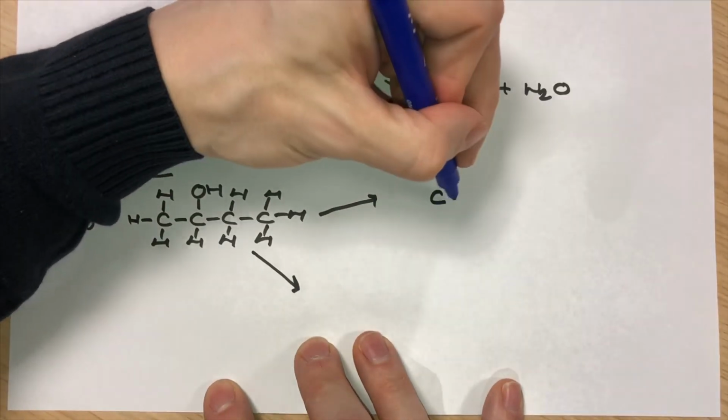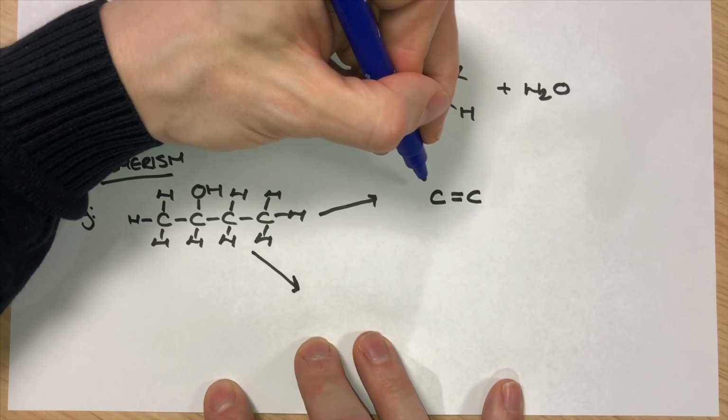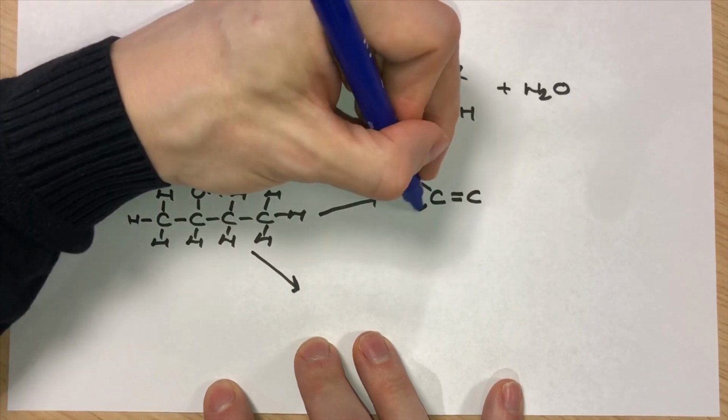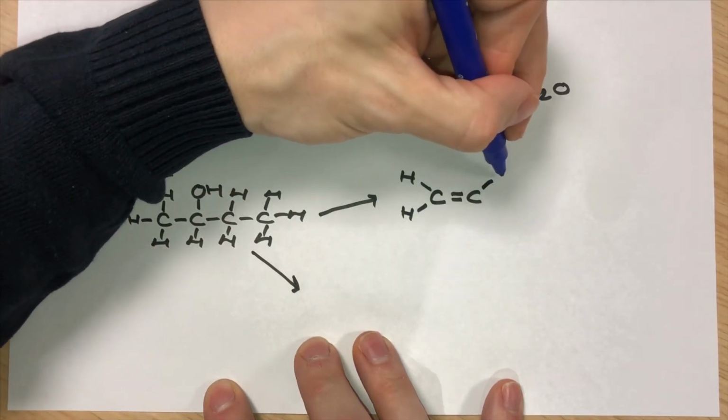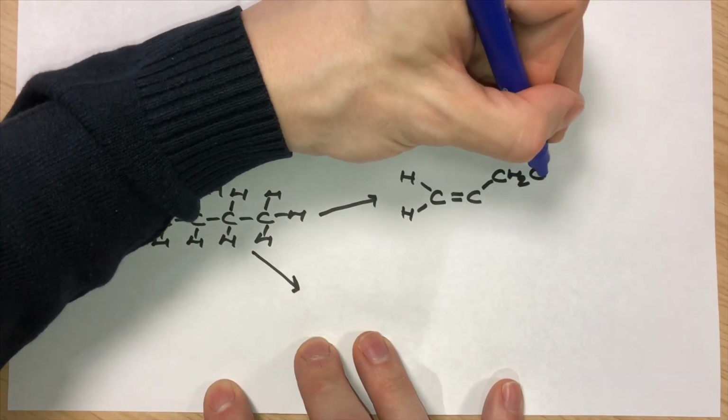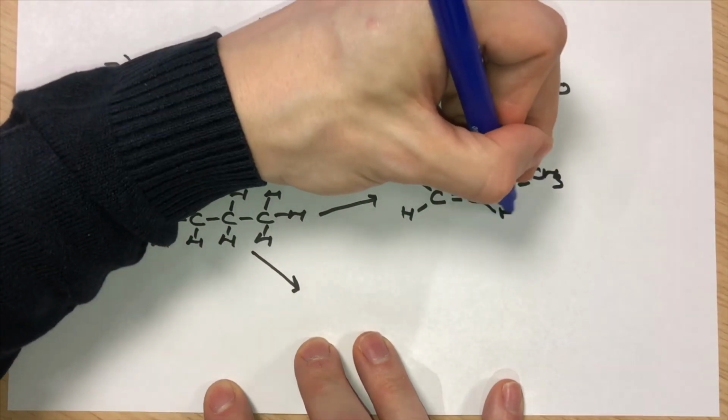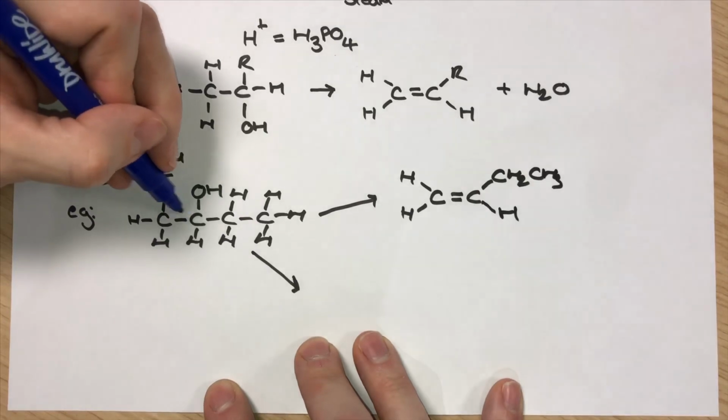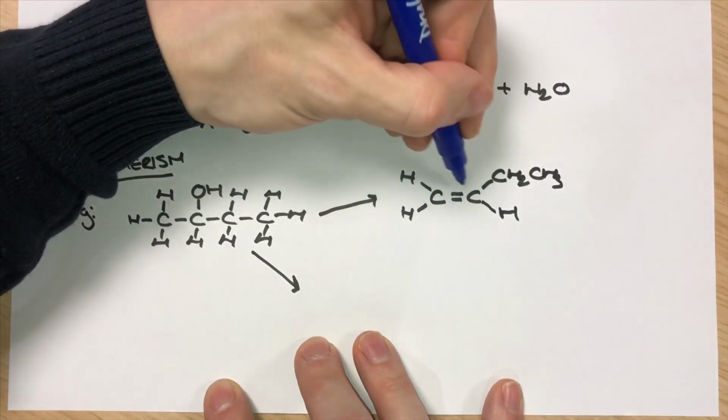So my first possible product here then, and don't forget I'm in the acidic conditions from the previous page, is that I put the double bond between the two carbons on the left-hand side of the original molecule. So it obviously has to be one of the carbons that originally contained the OH, and you can see the product that I've got here is but-1-ene.